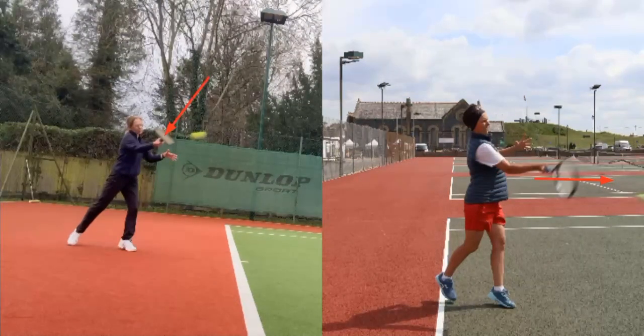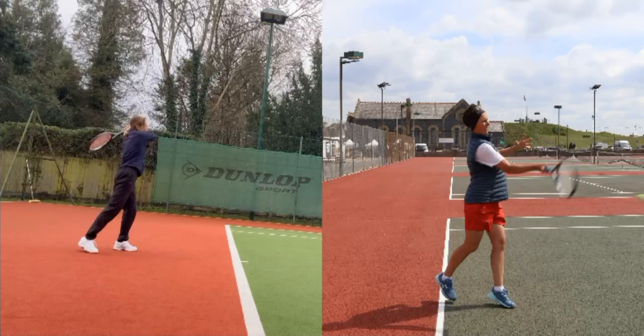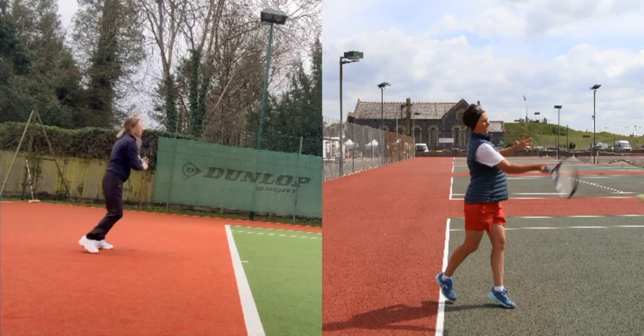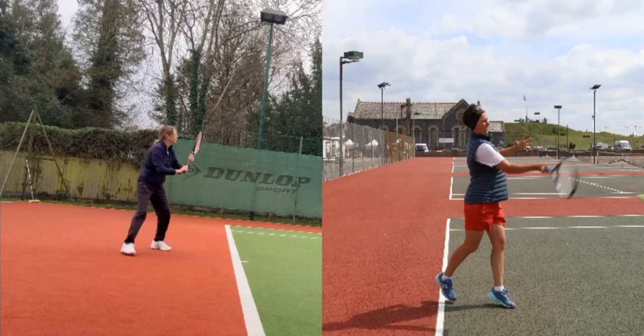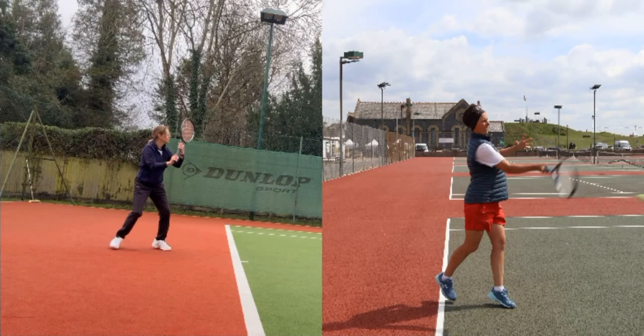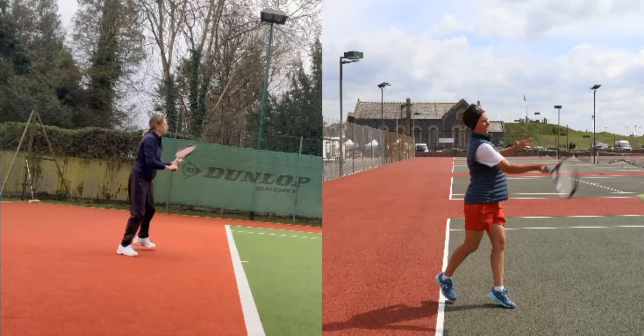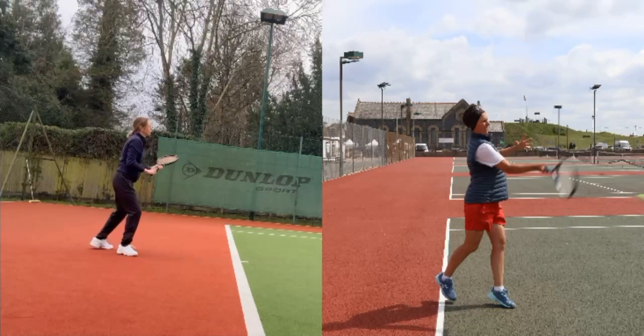So that was that one point. Let's have a look at the other point I mentioned, with the non-dominant hand. So let's have a look at your non-dominant hand. Your non-dominant hand is setting up your shot really well here.